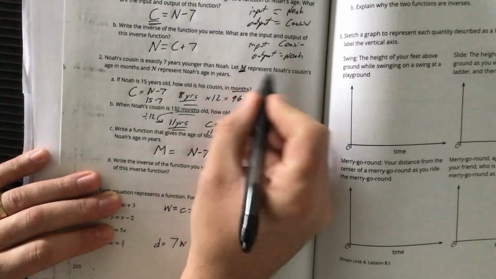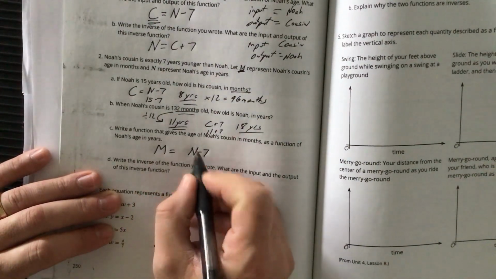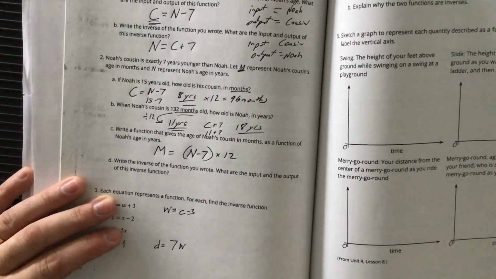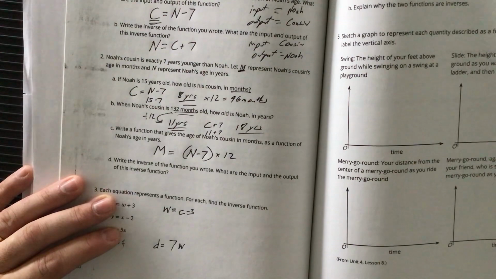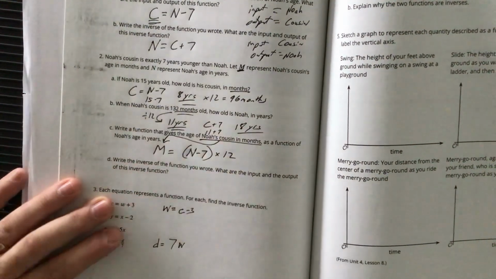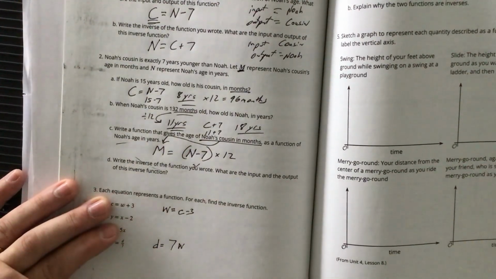It tells us to use M for Noah's cousin in months, so that's got to be by itself. So it's N minus 7, and then whatever you get times 12. That's what we did for the first one, right? We subtracted 7, then took it times 12. Well, when it says as a function of Noah's age in years, doesn't that mean that's... Write a function that gives the age of Noah's cousin in months, so that has to go right there. As a function of, so that needs to go on the other side.